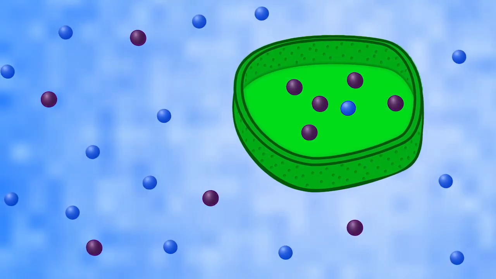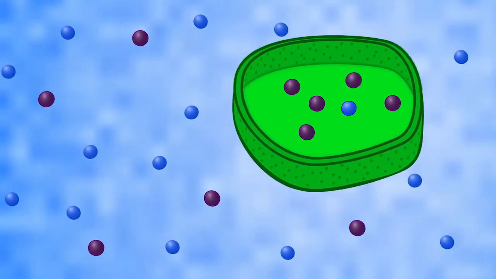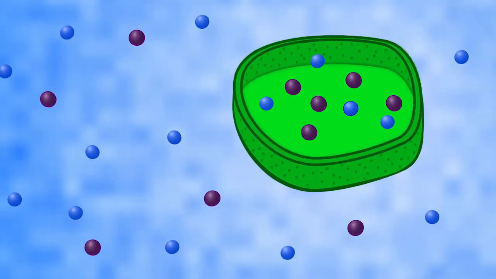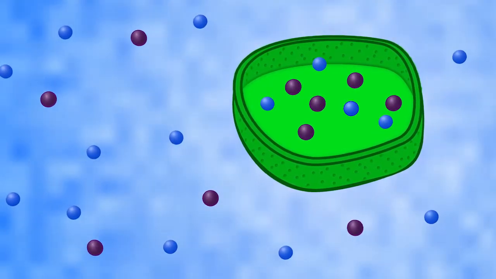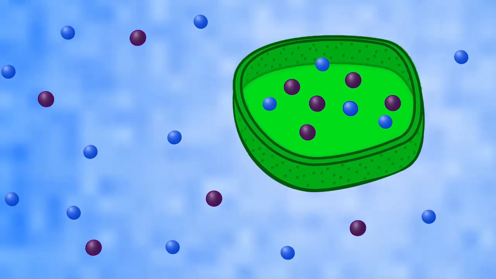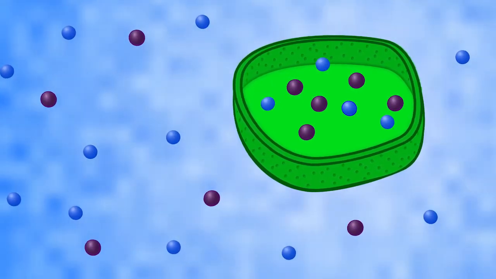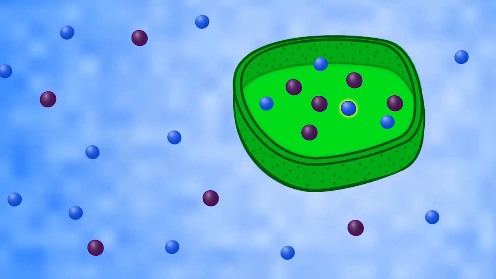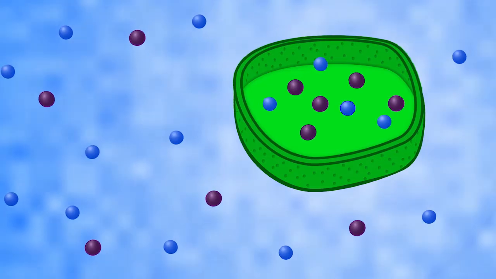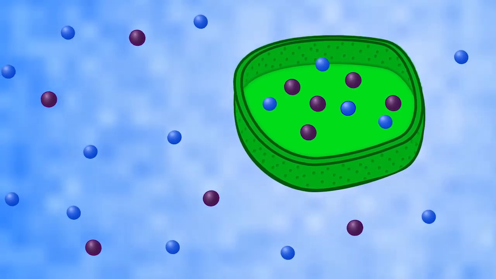However, plant cell membranes are very particular with what they allow to pass through them. The water in the environment will move into the cell because it can pass through the cell wall and wants to travel from a higher concentration to a lower concentration. However, the cell wall does not allow for as much movement of the sugars and potassium salts inside the cell to diffuse into the environment. Through this process of osmosis, plants are able to uptake water into their cells without losing nutrients.